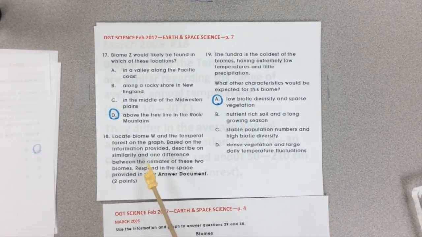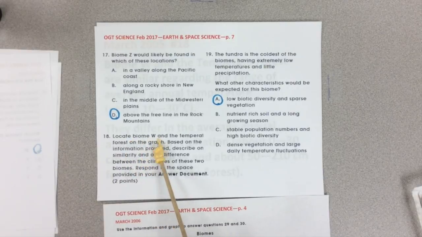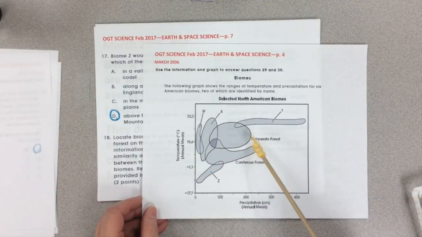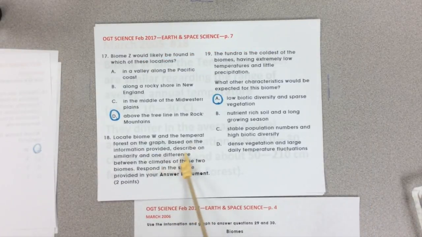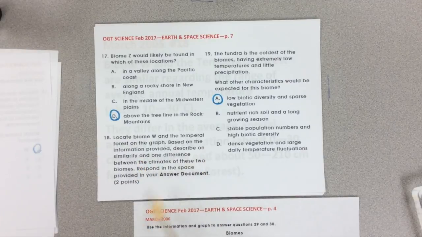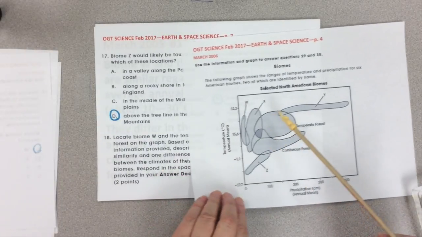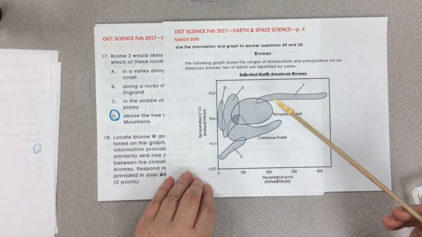Let's take a look at number 18. Locate biome W and the temperate forest on the graph. So we're looking at W and the temperate forest. Based on the information, describe one similarity and one difference between the climates of these two, W and the temperate forest.